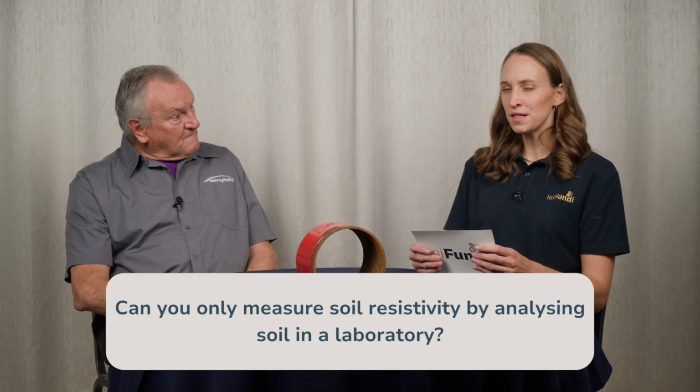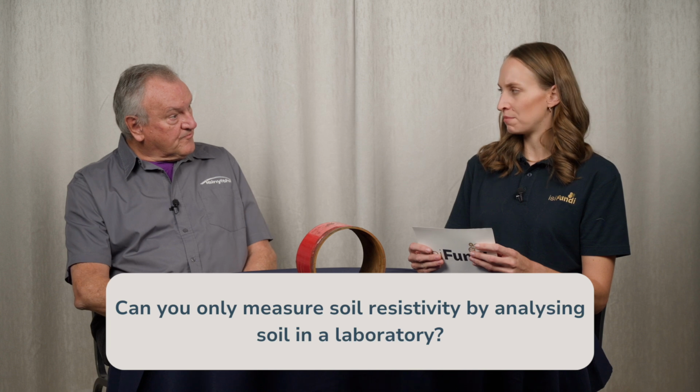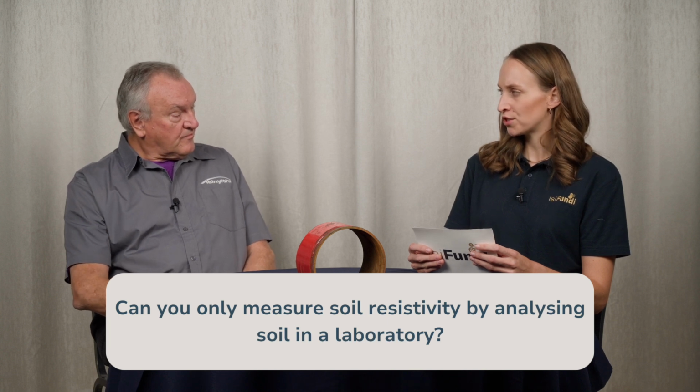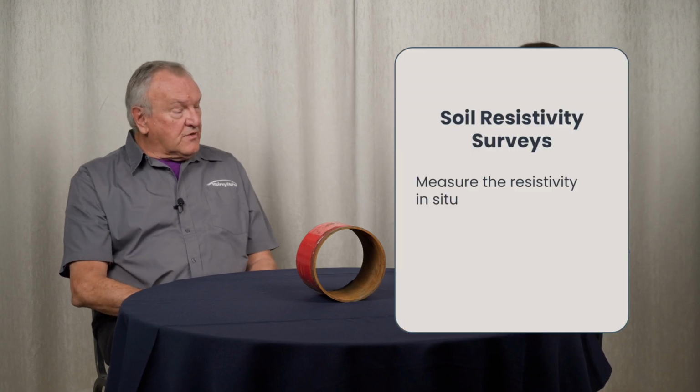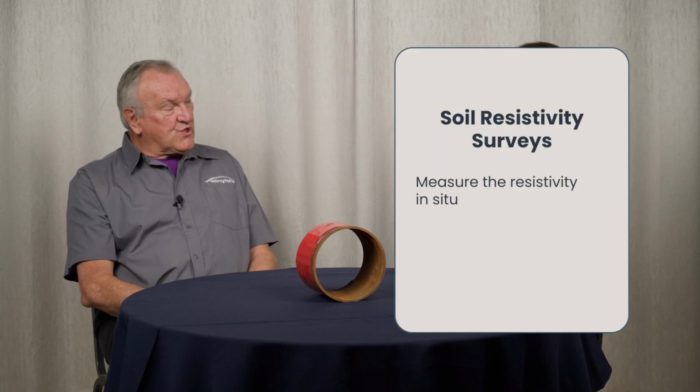Now, can you only measure soil resistivity by analyzing soil in a laboratory, or is there a way we can do it in the field? Well, it's actually very important to measure it in the field rather than in the lab, because the pipeline is buried in the field. True. It's not sitting in a beaker in the laboratory. So we have techniques that allow us to actually measure the resistivity in situ. Is the term used. In other words, in place.